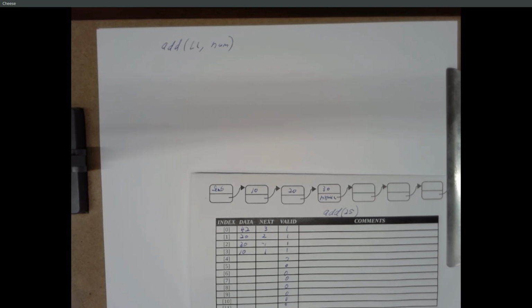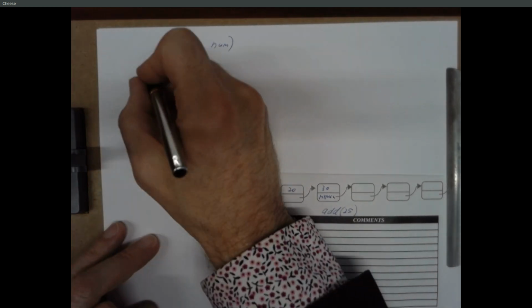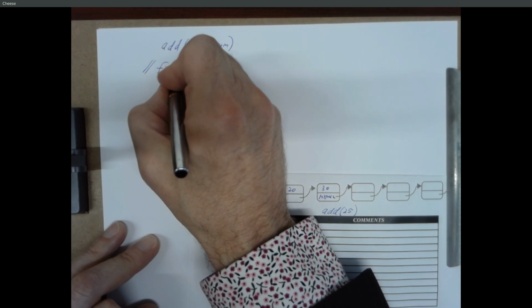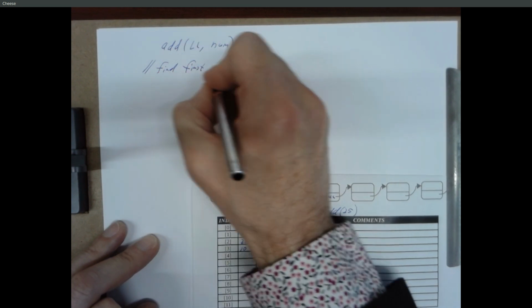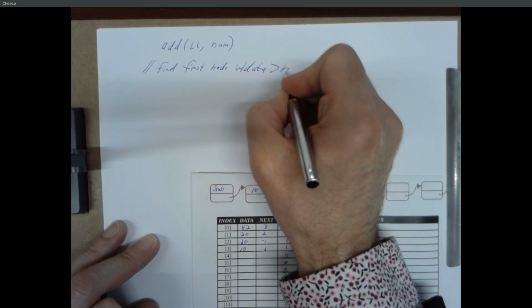Search the data until you find a number that's bigger than that. Search the data from the beginning until you find the number that's bigger than 25. The first number you find, you want to insert right before that. So find first node with data bigger than num.